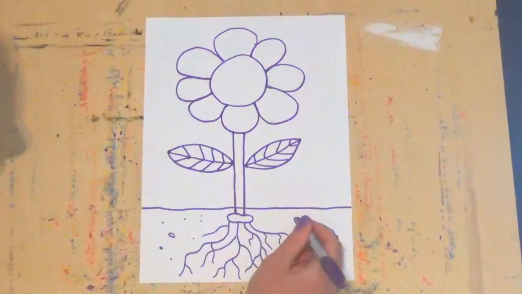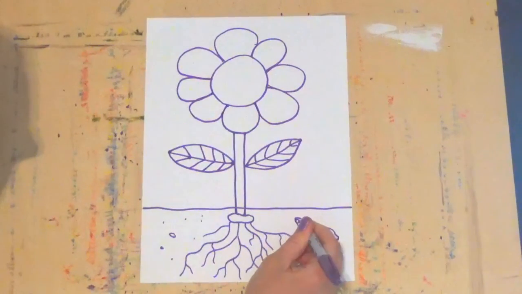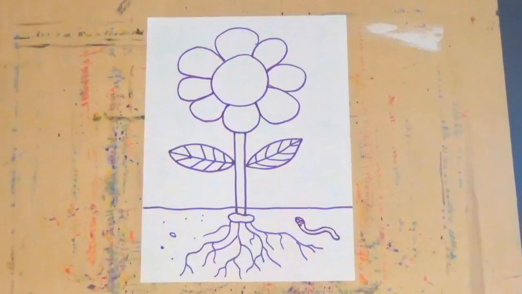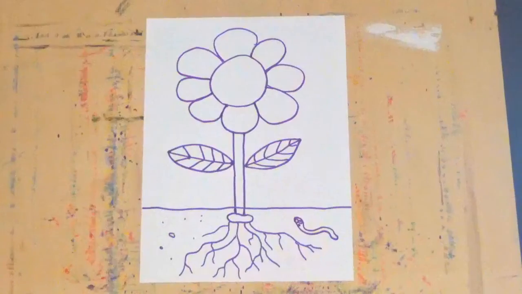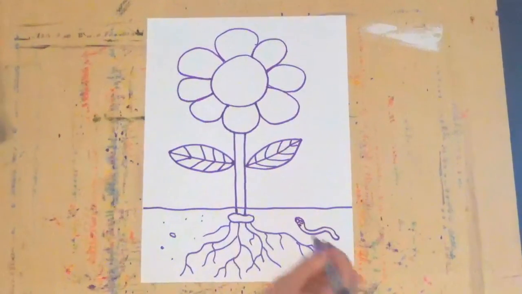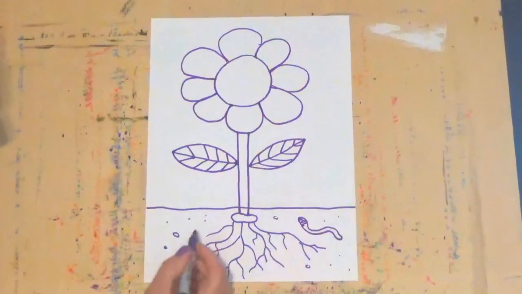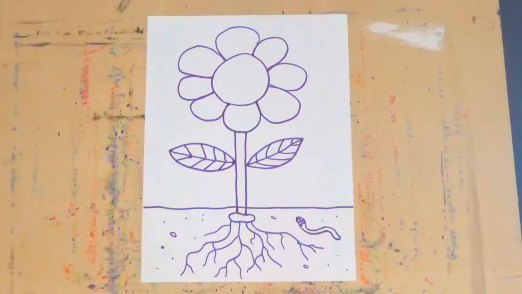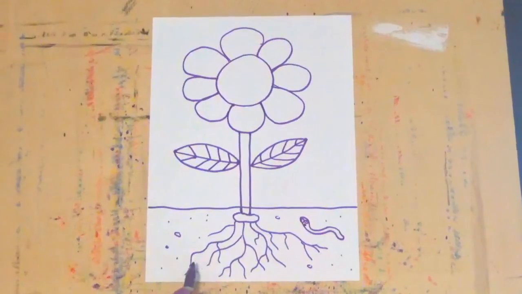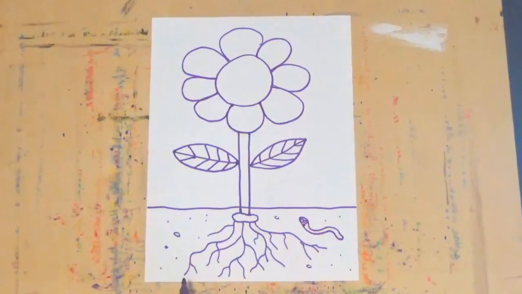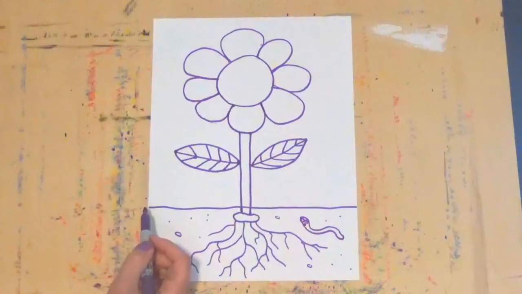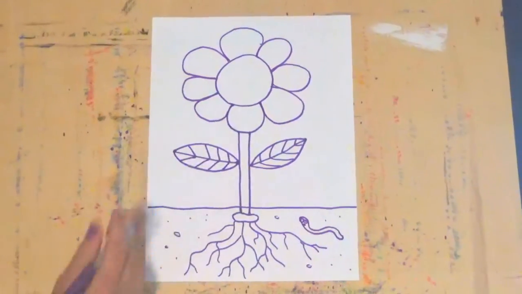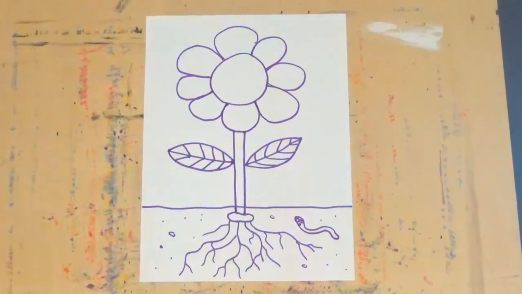You do not have to, but I think it's kind of fun to add a worm in the dirt. You could add a beetle or some other kind of bug. Ants live in the dirt. Think of something else that might live underground that you could add in your soil. And all those little dots that I'm drawing are just little rock dots or soil dots to make it look like it's grainy, sandy soil.